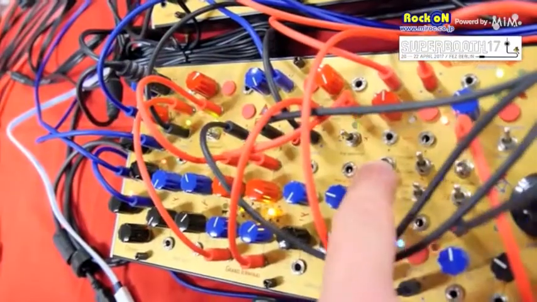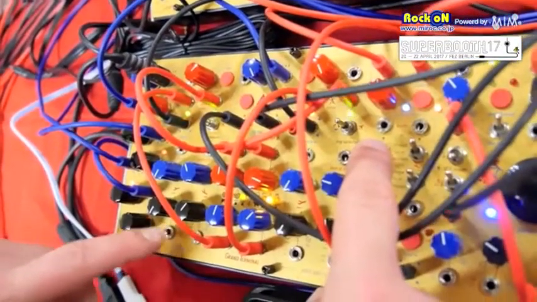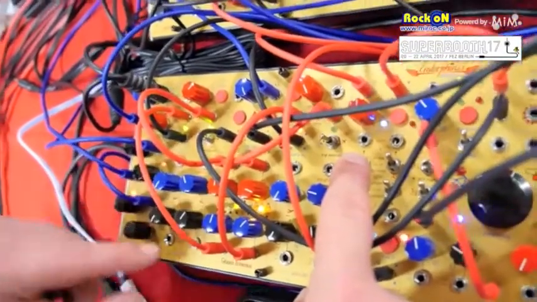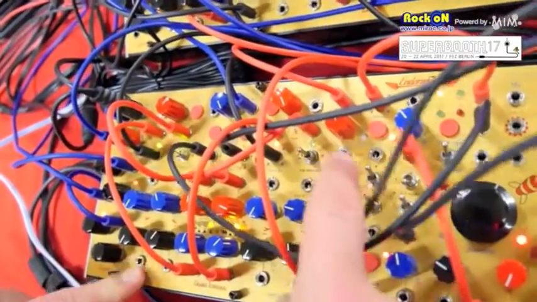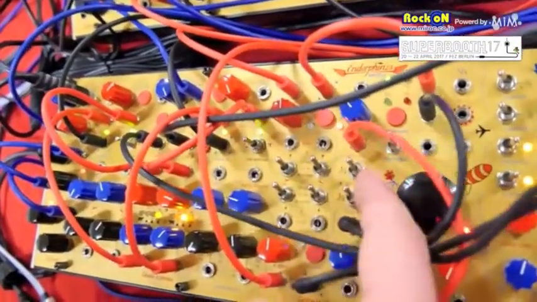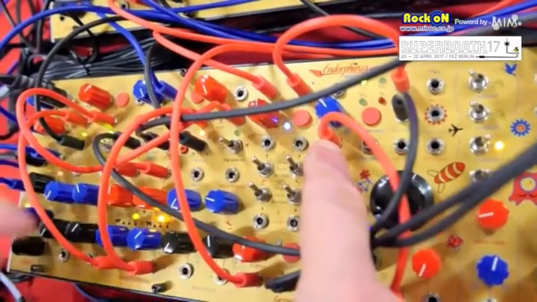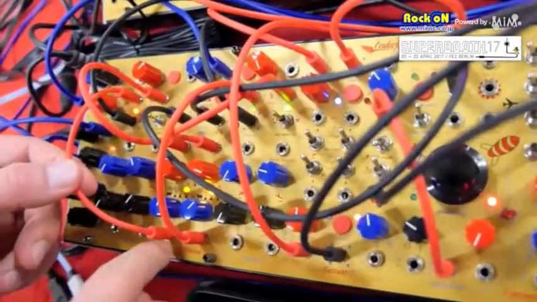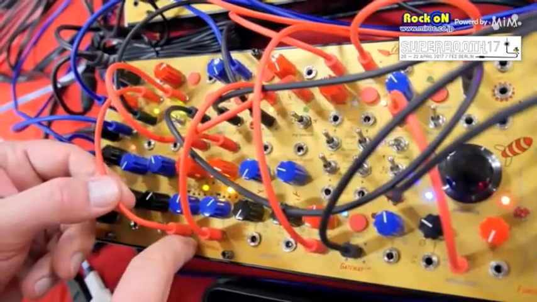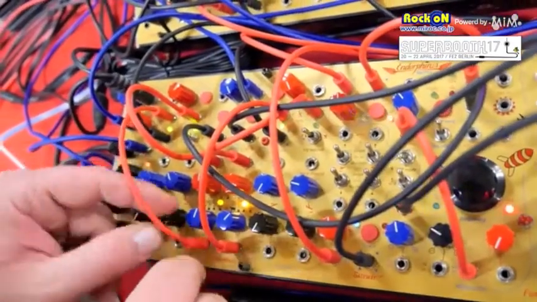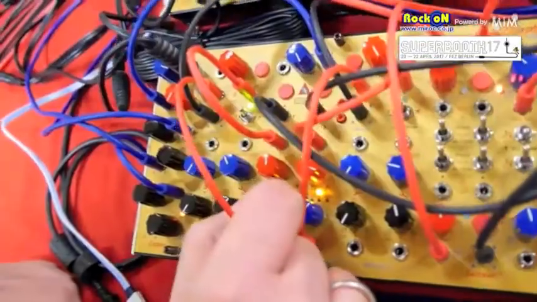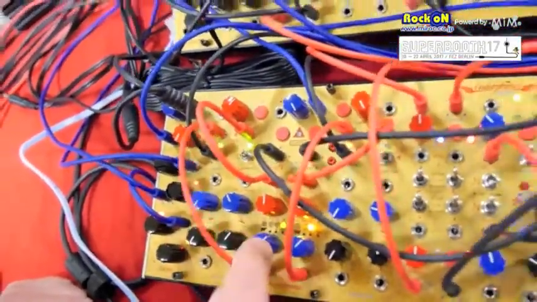By flicking this switch I select which parameter is affected by this CV input here. Over here I have the VCF mode, which means I use this switch to decide whether this jack takes CV for resonance or CV for the VCF that I can put behind it.